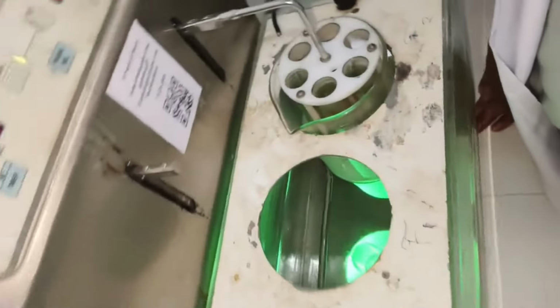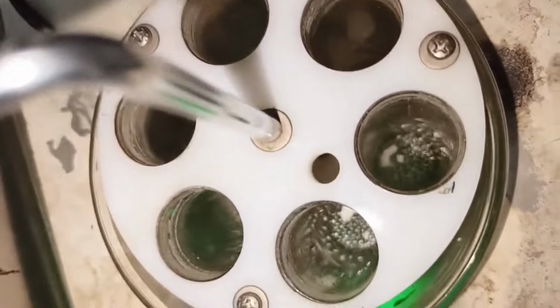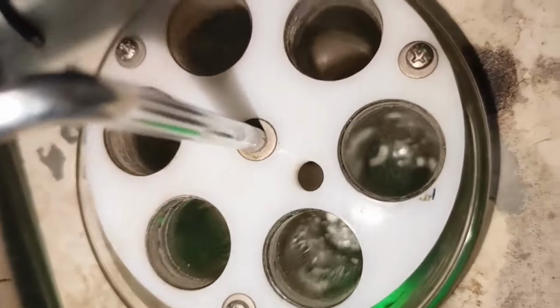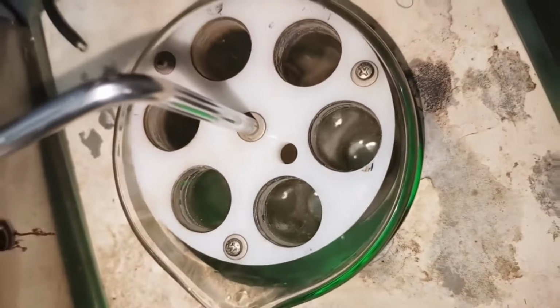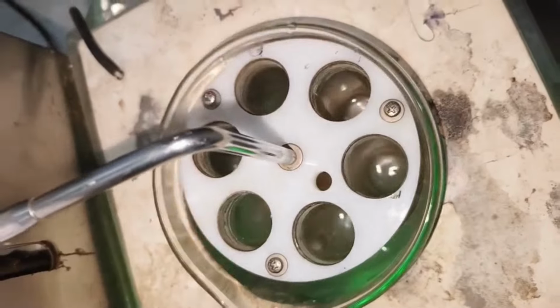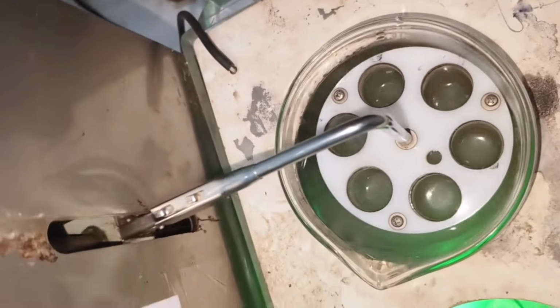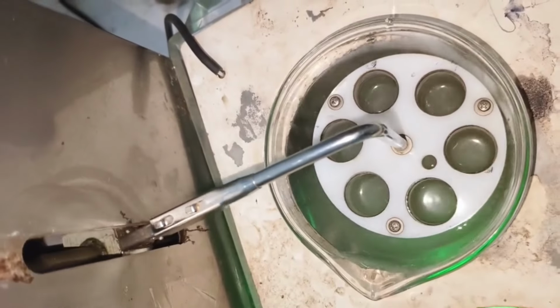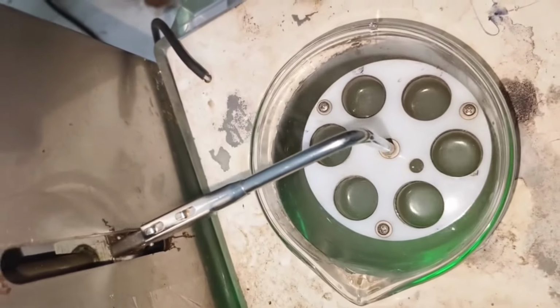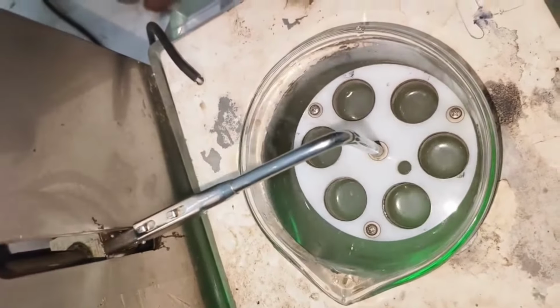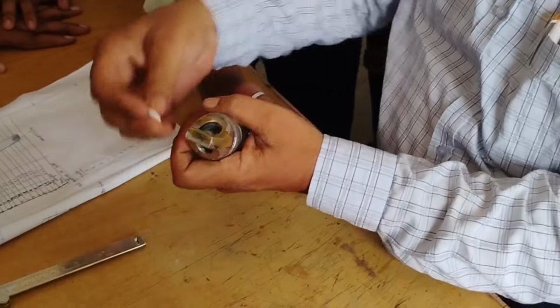Third, weight variation test. The weight variation test is a satisfactory method for determining drug content uniformity and uniformity of drug distribution. In practice, this test is performed by taking 20 tablets from a batch. The 20 tablets are weighed at a time and the average weight is taken, then the tablets are weighed individually.